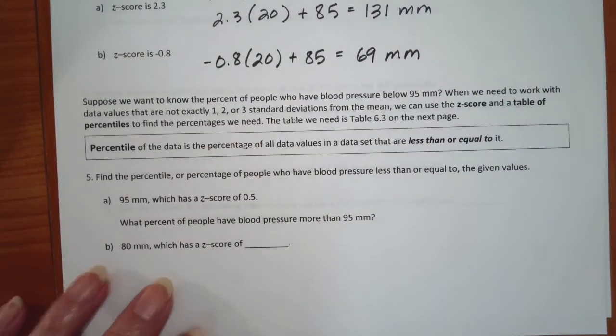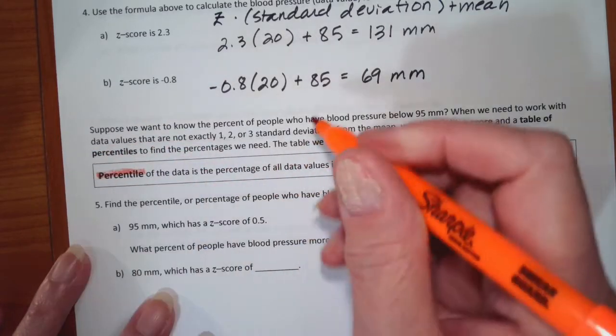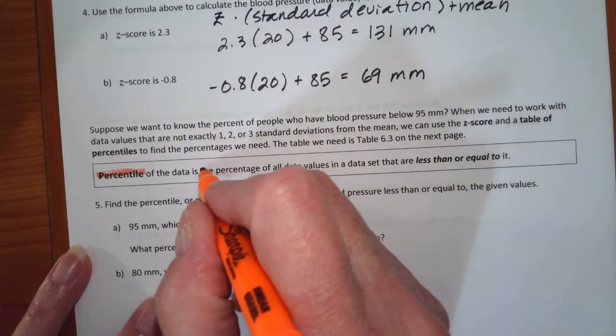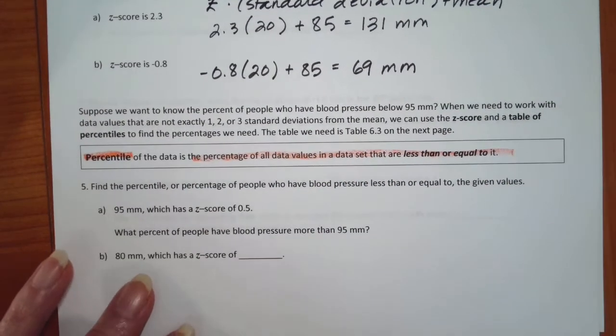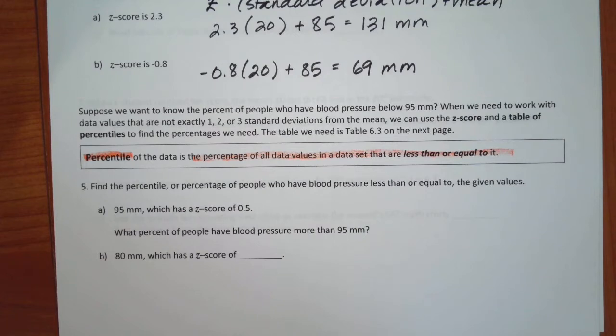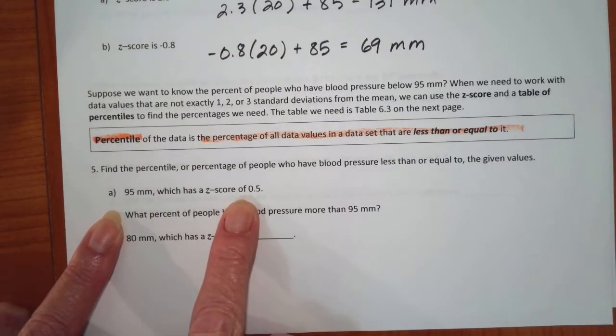The percentile here is the percentage of all data values in the data set that are less than or equal to it. So let's find the percentile, or the percentage of people who have blood pressure less than or equal to the given values. We're going to start out with 95, which has a z-score of 0.5.